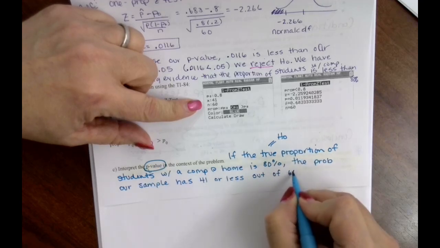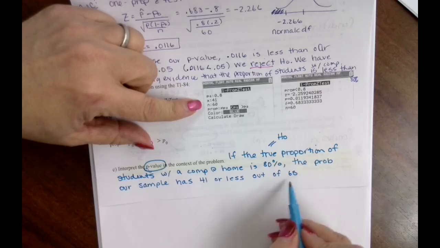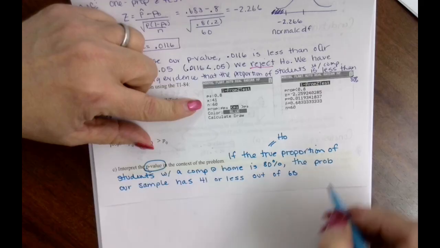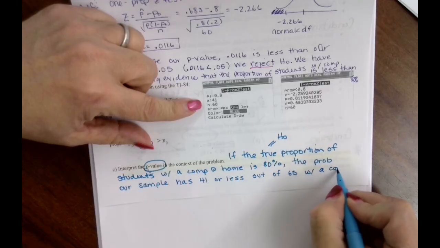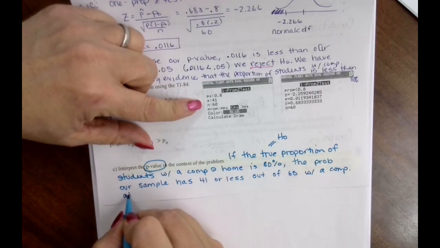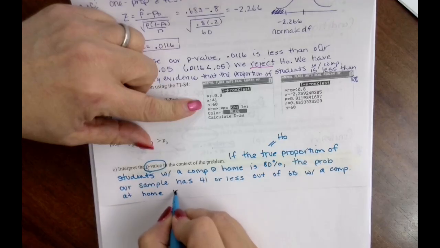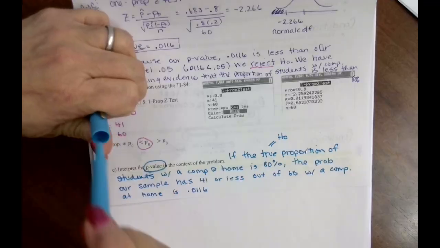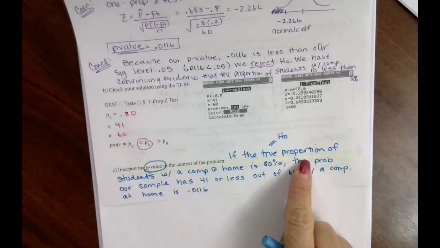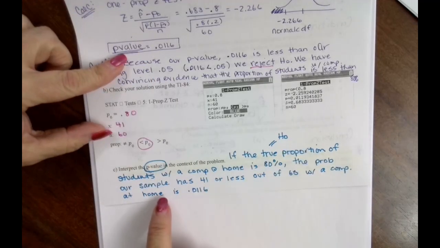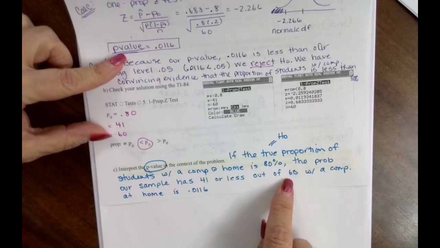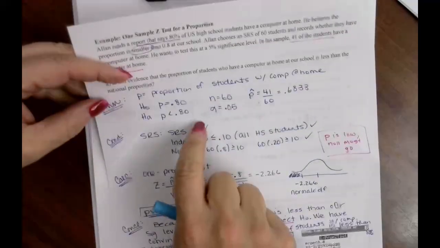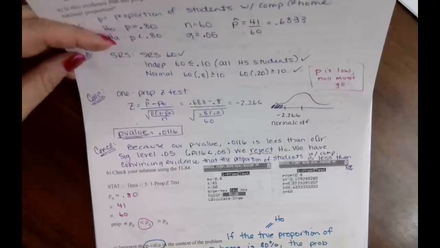Now remember, when we did confidence intervals, we had to talk about our sample size, and that's what this is. The probability our sample has 41 or less out of 60 with a computer at home is 0.0116. Okay, so that's what that's saying. That's saying assuming our null hypothesis is true, and we talk about our sample size, because remember, we have to have a sample that models what we did in our test. That makes this true.